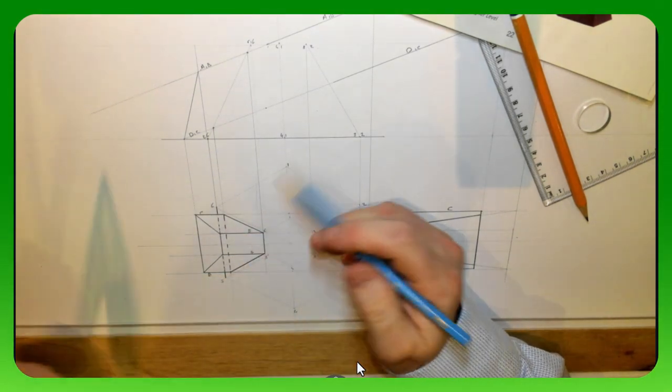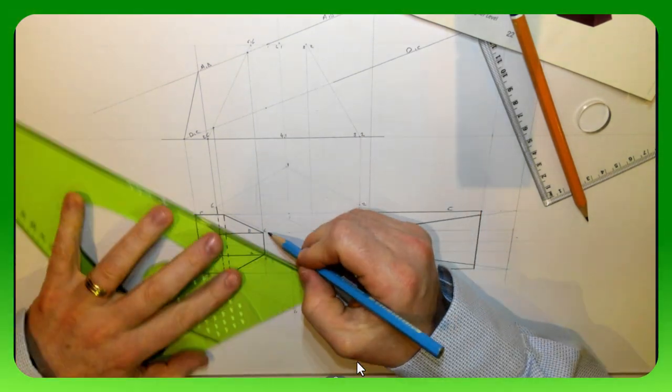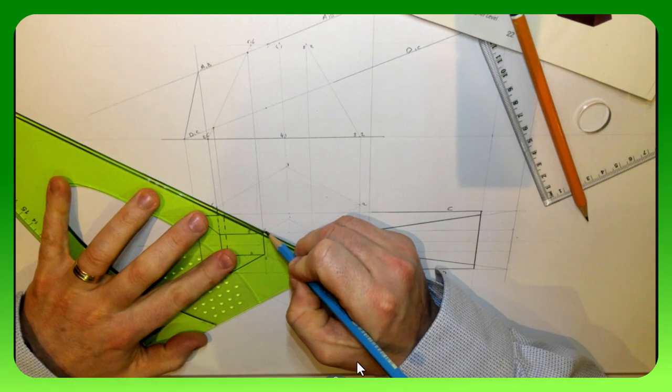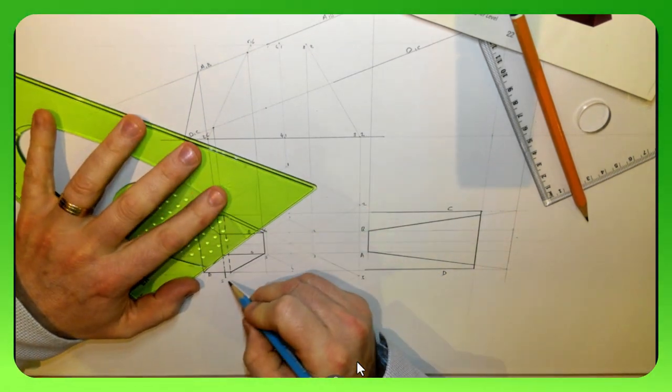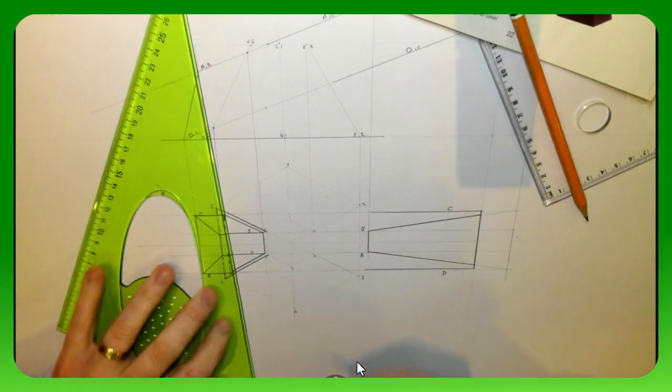So that's more or less the back of that object finished and fully dealt with. This edge is completely finished. That's completely solid, I should say. There's nothing cut out of it. That edge is completely solid.